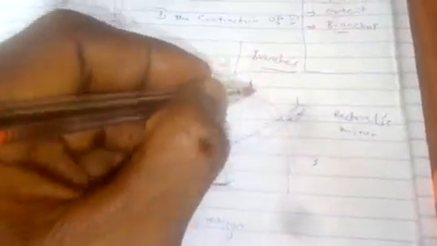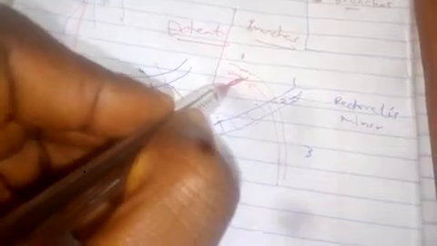So we'll say it extends from the outer border of the first rib to the lower border of the teres major. Now, a muscle divides the axillary artery into three parts. That muscle is known as the pectoralis minor muscle. That is, it divides the axillary artery into the first part, the second part, and the third part. Each part has its own branches according to the name. First part has one branch, second part has two branches, and third part has three branches.